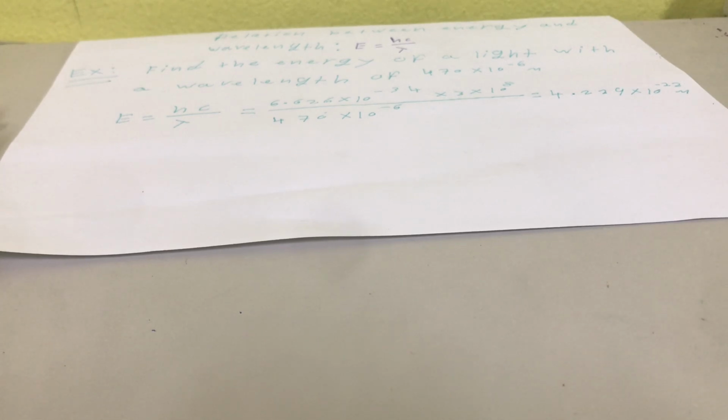E equals hc divided by wavelength equals 6.626 times 10 to the power of minus 34 times 3 times 10 to the power 8 divided by 470 times 10 to the negative 6. h is Planck's constant, which is this value, times the speed of light in vacuum, c, which is 3 times 10 to the power 8, and the wavelength is given, 470 times 10 to the negative 6.